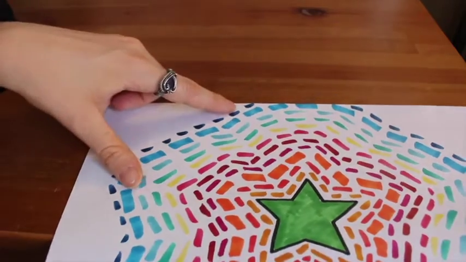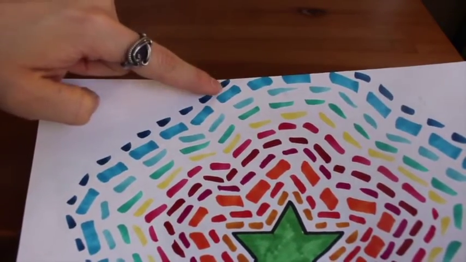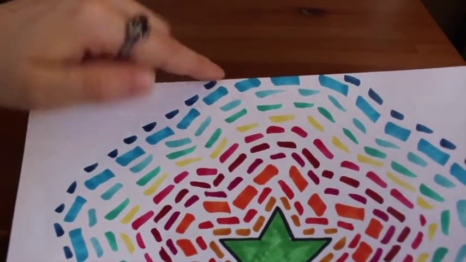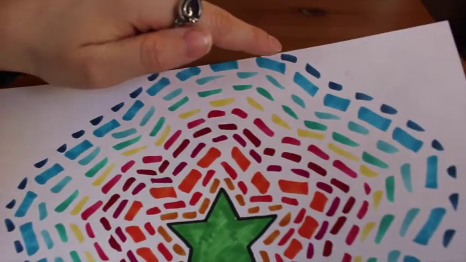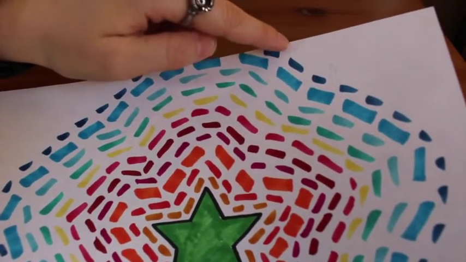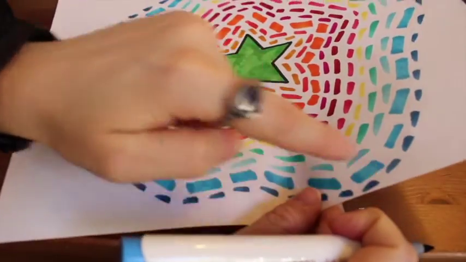Okay, Houston, we have a problem. We have run out of room here for our color. So what we're going to do is just pretend that that color continues off of the paper, but we're not going to draw. We're just going to lift our marker and then continue on our way with our lines. So let's see what that might look like.